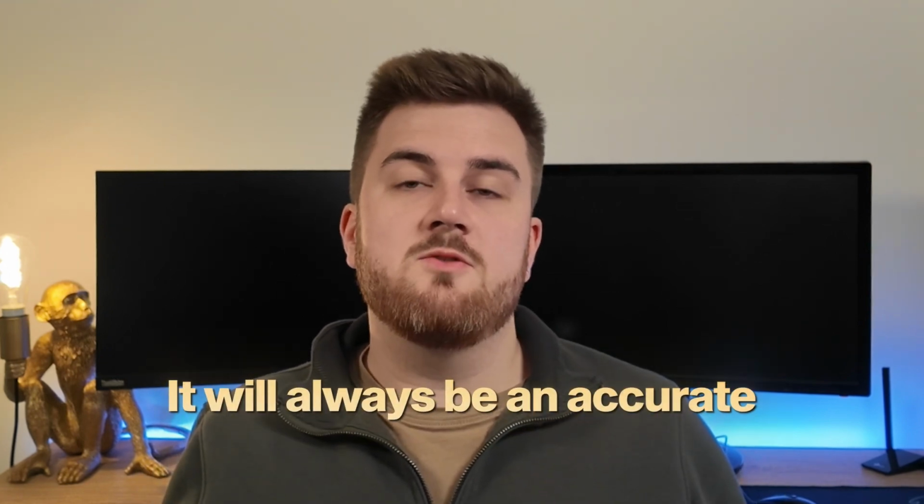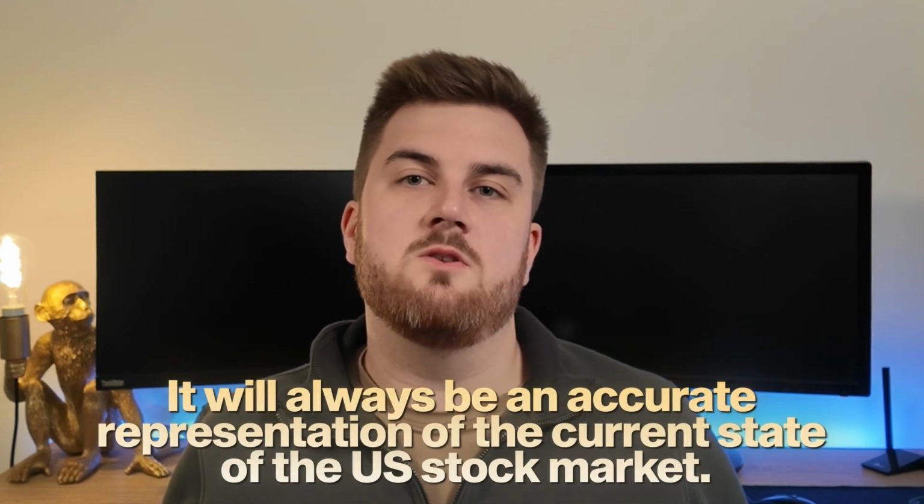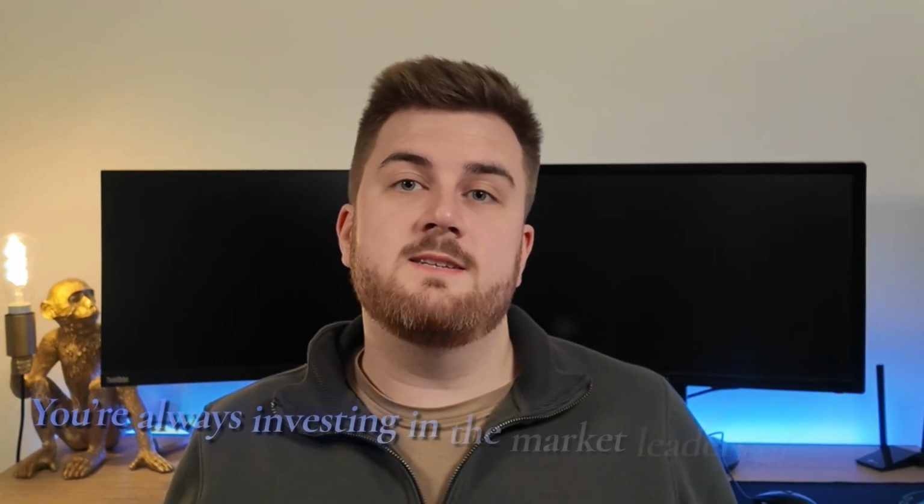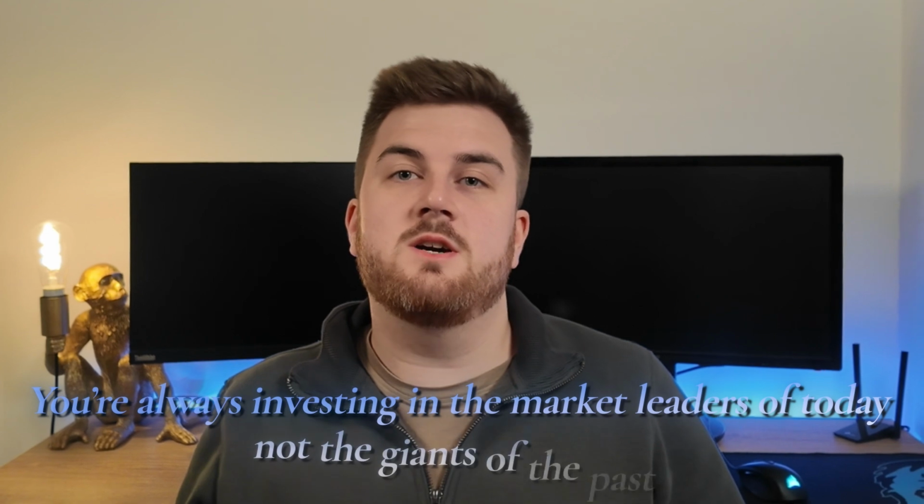It evolves over time to reflect the state of the stock market. If the giants get smaller and another company comes rising up, then the weightings will change to reflect this. It will always be an accurate representation of the current state of the US stock market. In other words, if you invest into an S&P 500 fund, you're always investing in the market leaders of today, not the giants of the past.